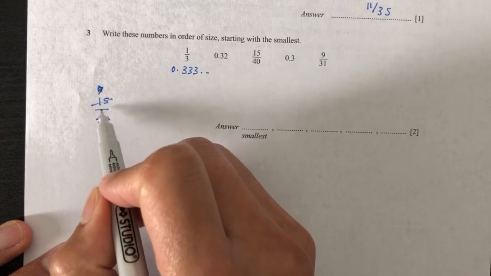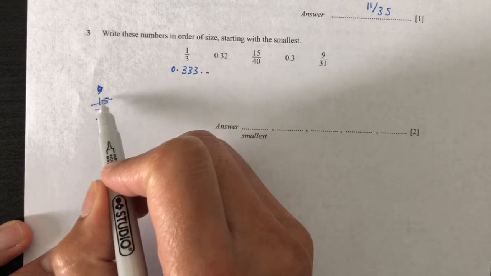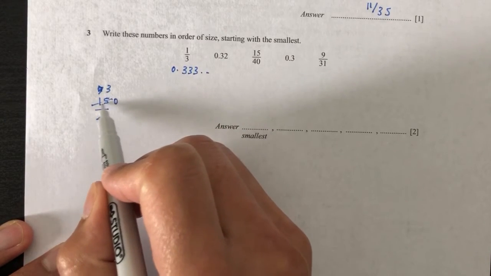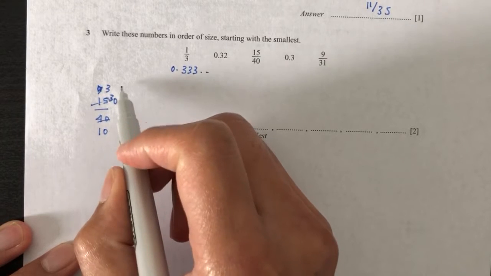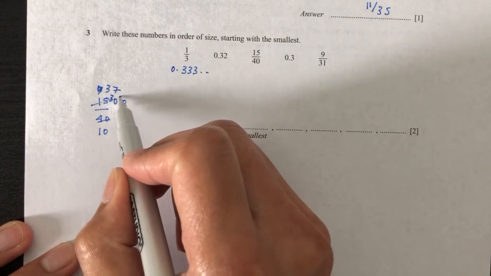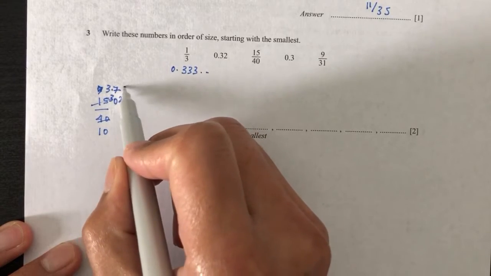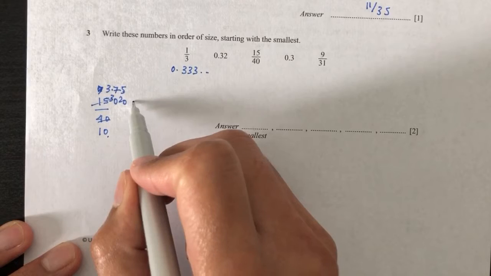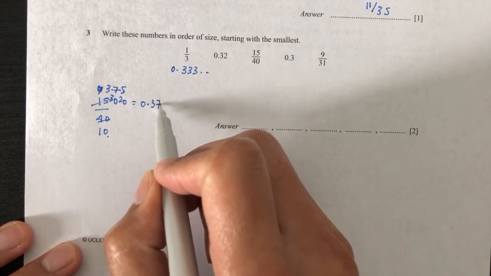So how many times 4 in 15? We have 3 times 4, so 3 times 4 will be 12. The remaining will be 3. And divide by 4, we have 7, that will be 2, and then we have 5. So 3.75 divided by 10 is 0.375.